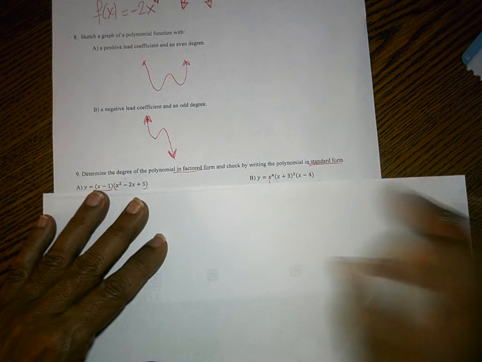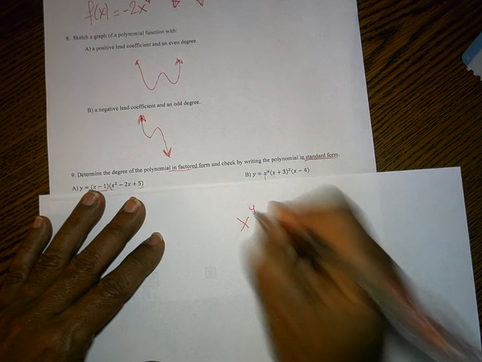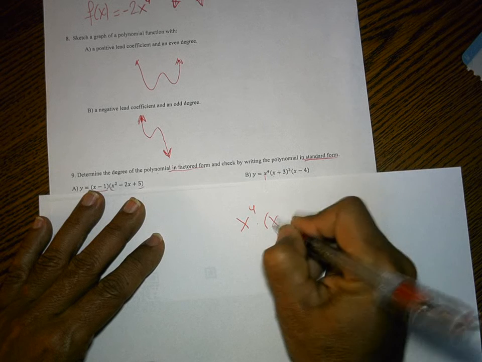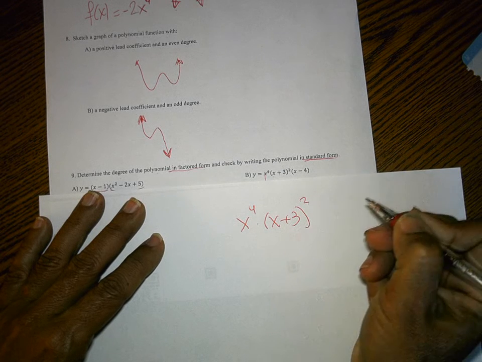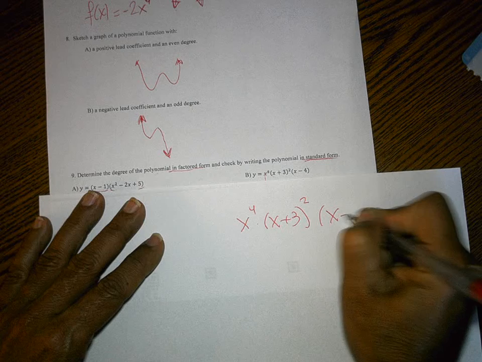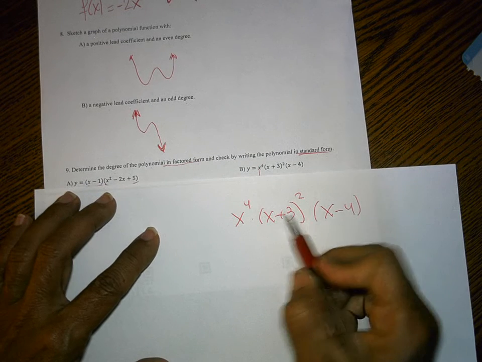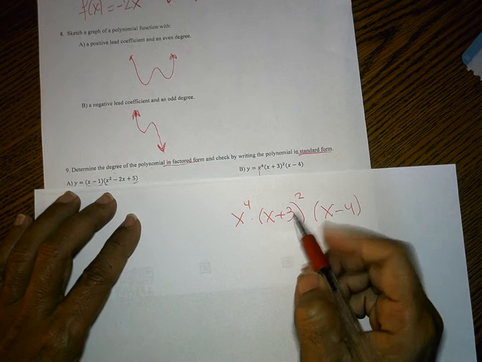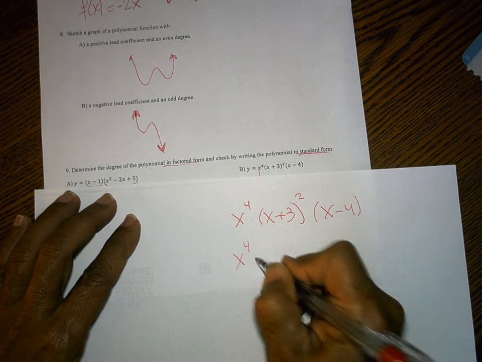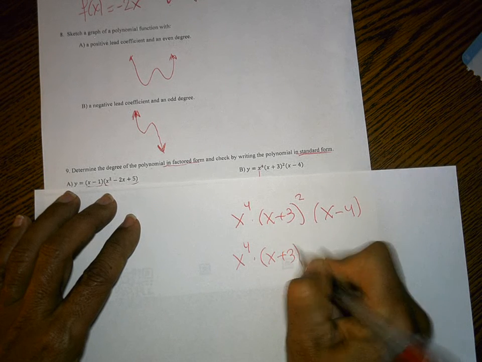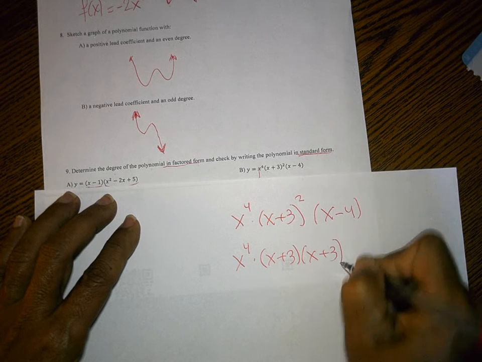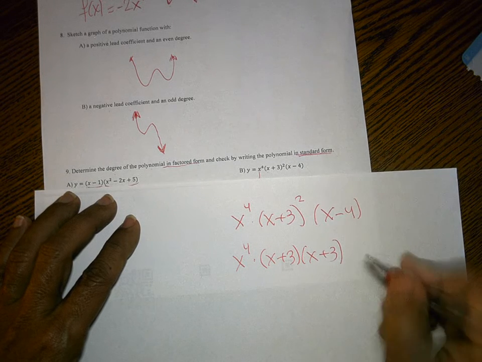I have the x to the 4th. Then I have the (x plus 3) squared. And then I have the (x minus 4). When something is squared, it's telling me that there's 2 of them. Okay, so it's the same thing as saying x to the 4th times (x plus 3) times (x plus 3). That's the two of them, that's why it's a squared. And then you have your (x minus 4).